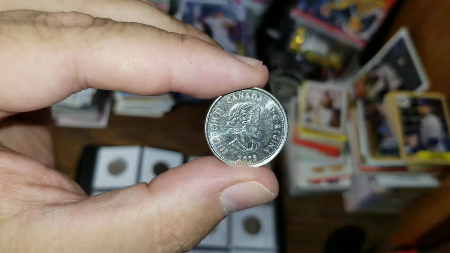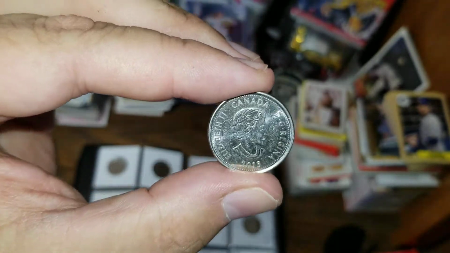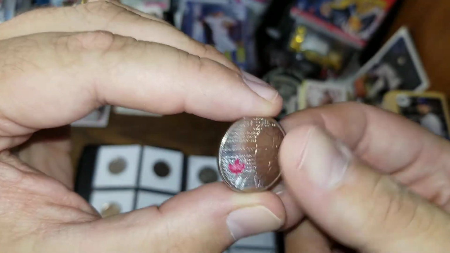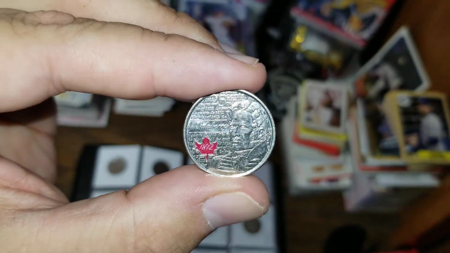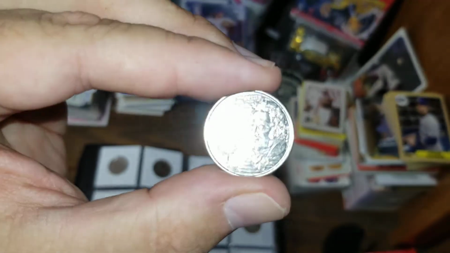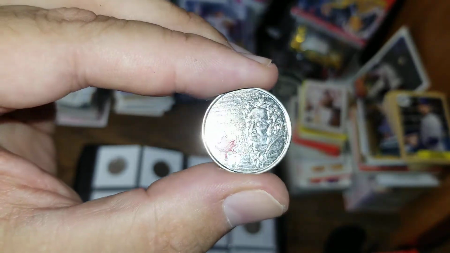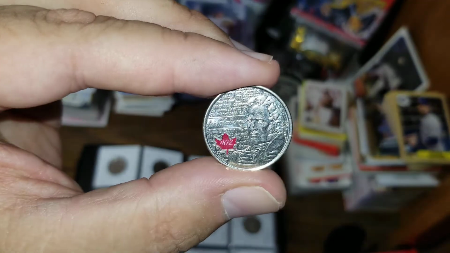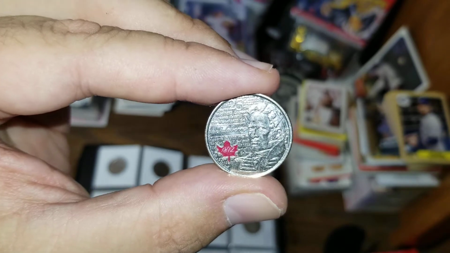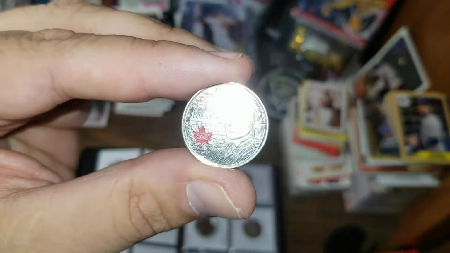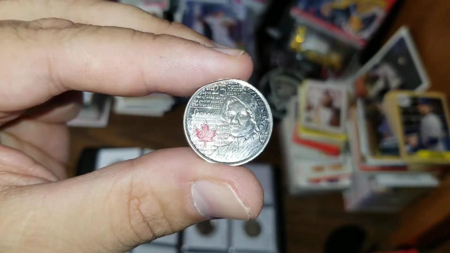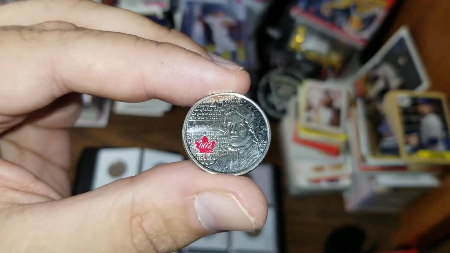Since the War of 1812 lasted longer than one year, so did this design series. And here we have, in 2013, from the same series, de Salaberry. I'll admit that I do not know my Canadian history, so I don't know who this is. I have one more from this series, also from 2013. It honors a lady with the last name of Secord.